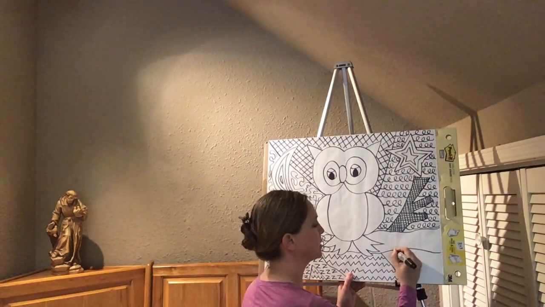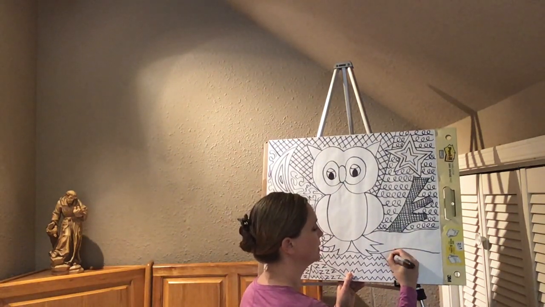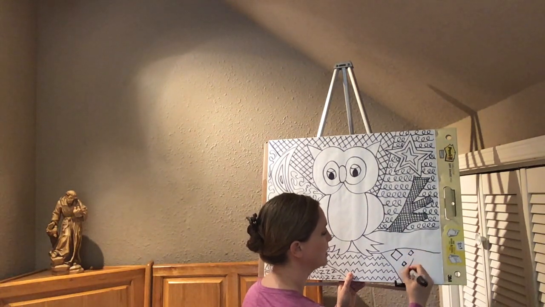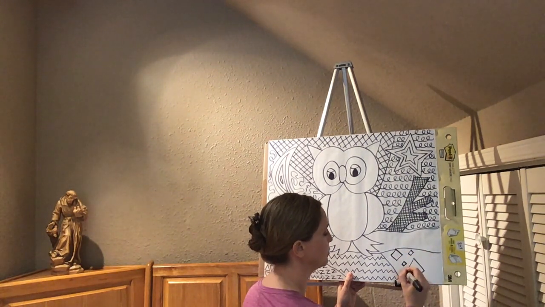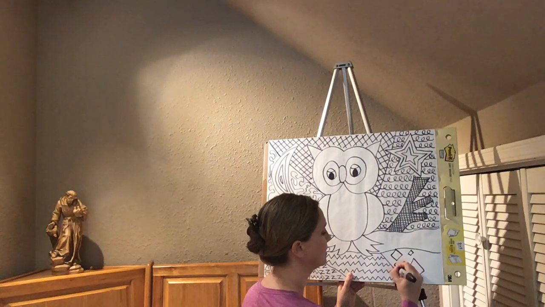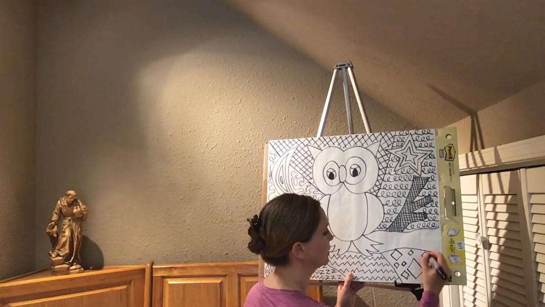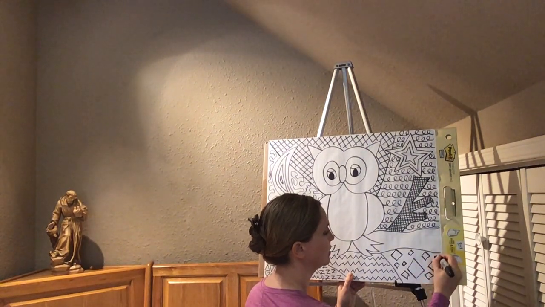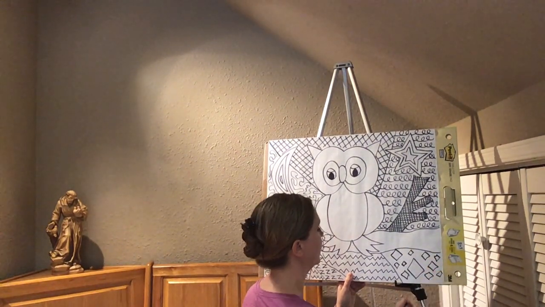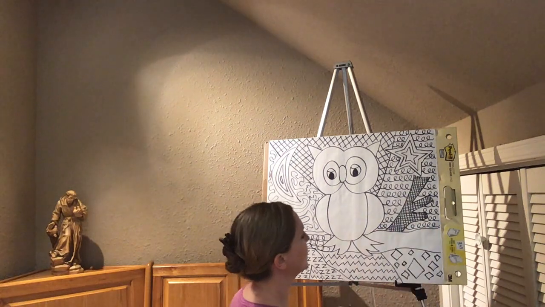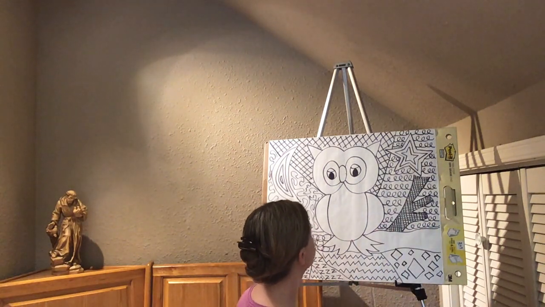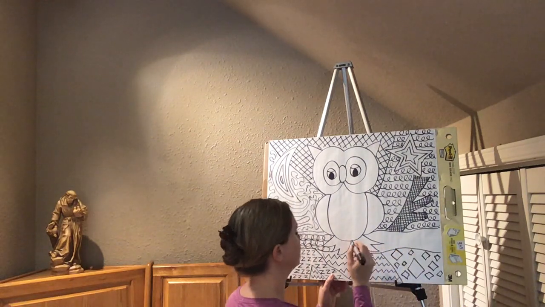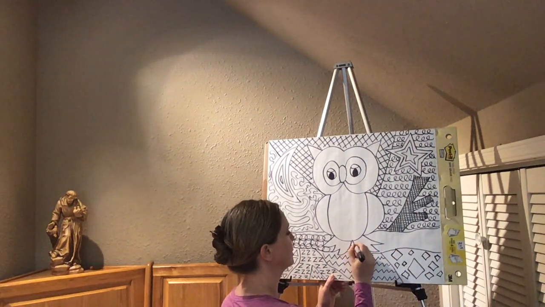So my diamonds are going to be all different sizes. Some are going to be big, some are going to be medium, some are going to be small. I'm just going to do a bunch of diamonds right here, all over. All right, and then here I am going to do what Sammy did, which is sound waves.